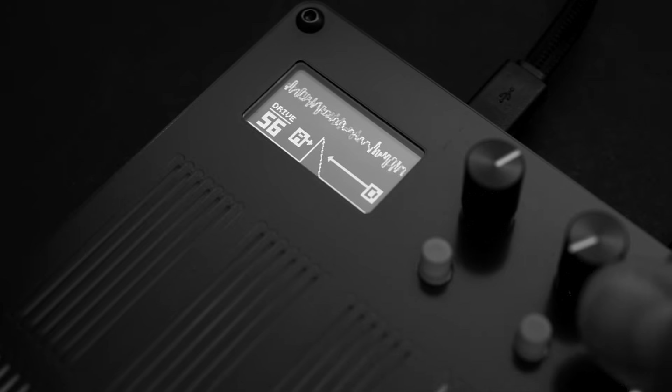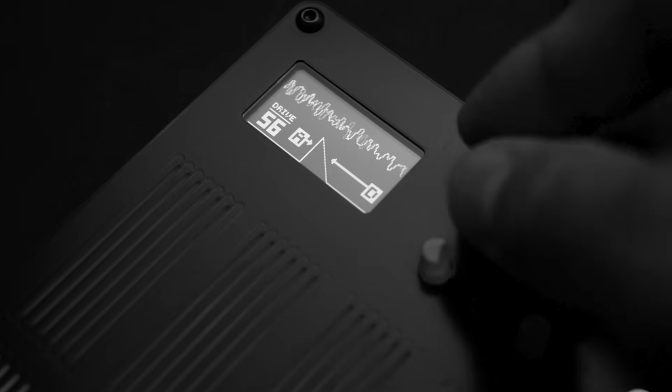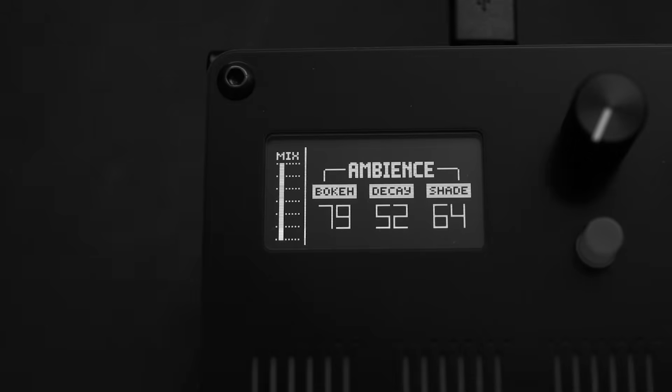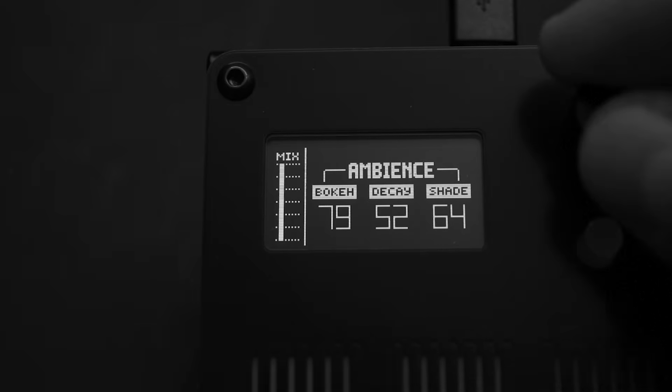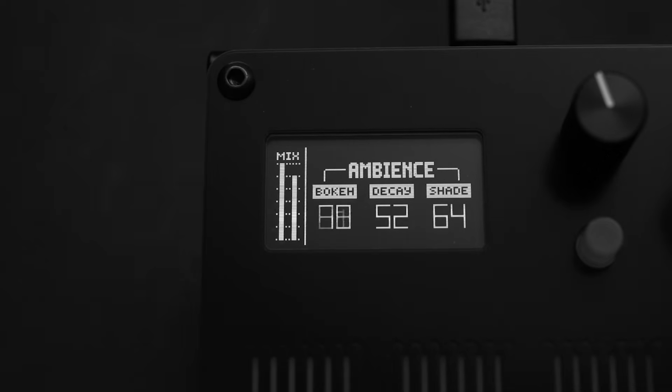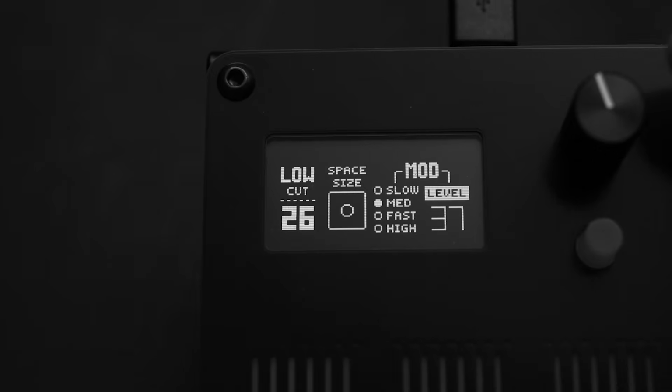The soft clipping drive stage can add warmth and saturation to the signal. At the end of the chain sits either a reverb or a delay. Their character is heavily customizable by tweaking their parameters.